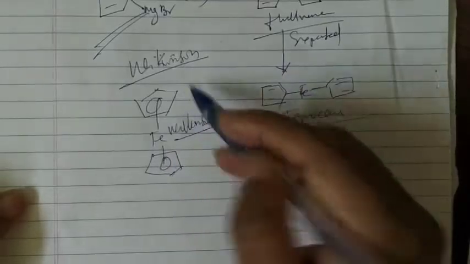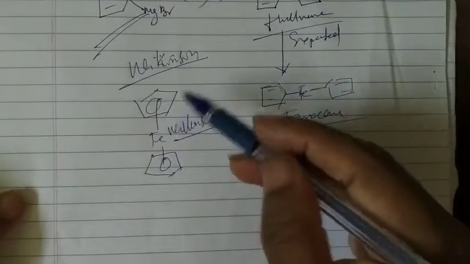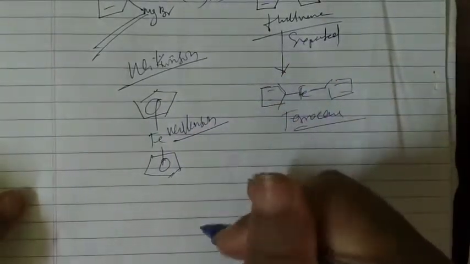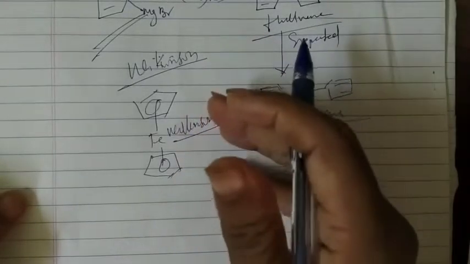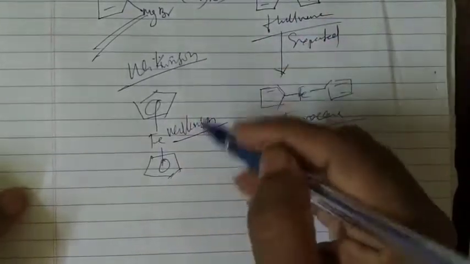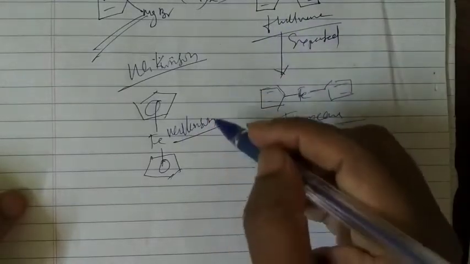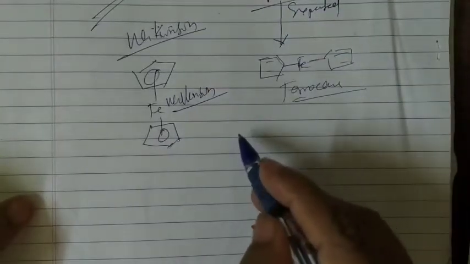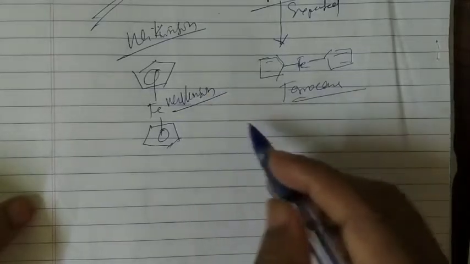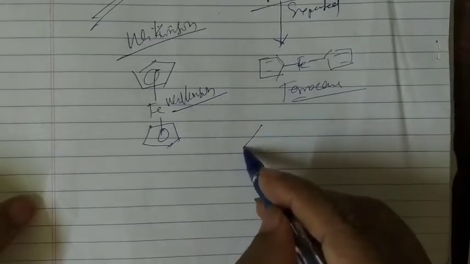Wilkinson was the first person to show this sandwich structure, depending on sigma and pi bonding, IR, X-ray diffraction methods, magnetic properties and chemical properties. The double cone structure was discussed by Fischer.